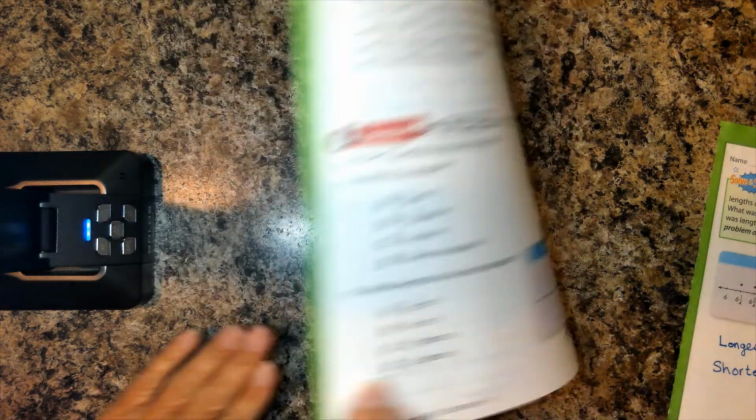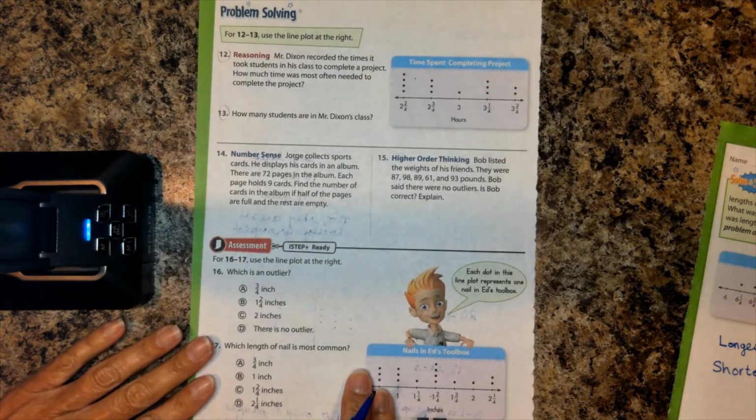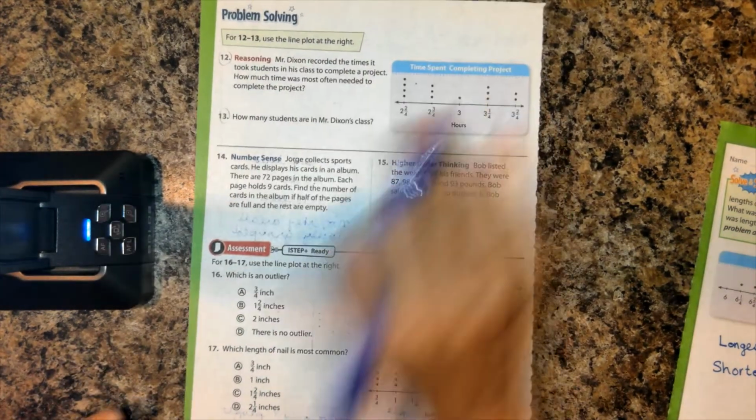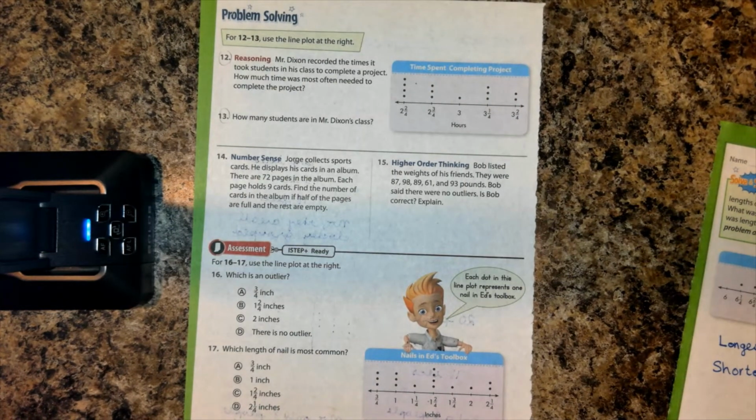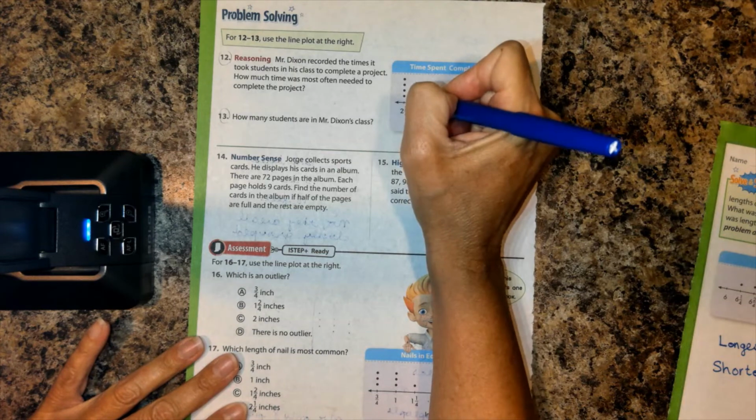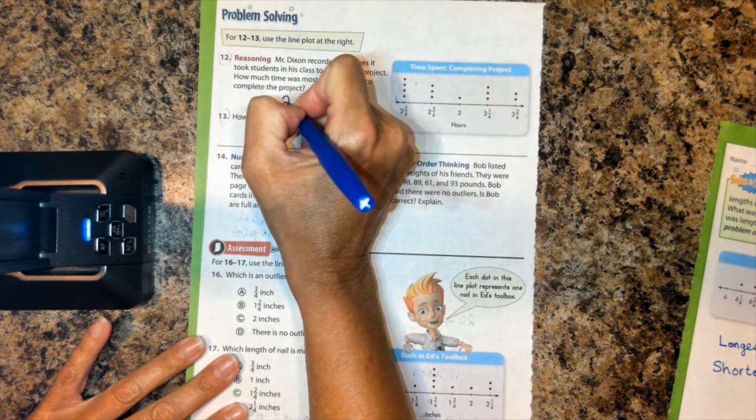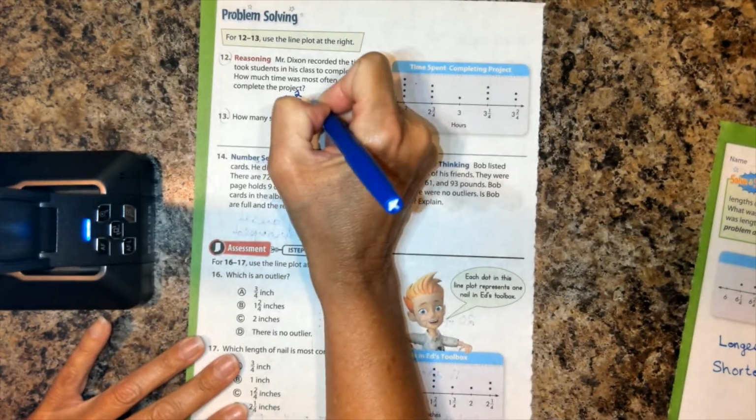Okay, let's look to the next page and try just a couple more problems. Okay, number 12, here we have another line plot. This is the time that students spent completing a project. How many hours did they spend? Number 12, Mr. Dixon recorded the times it took students in his class to complete a project. How much time was most often needed to complete the project? So again, we want to know the most popular time. The most popular time is this one, 2 2/4 hours.